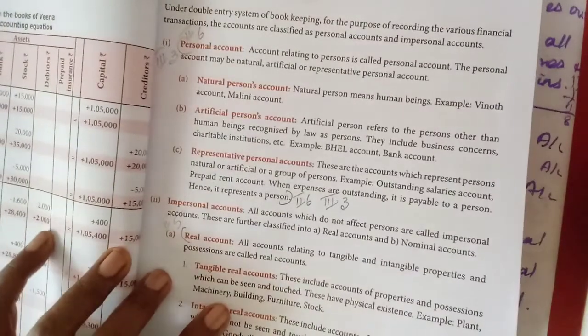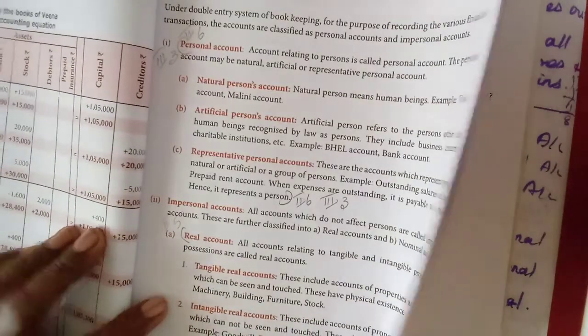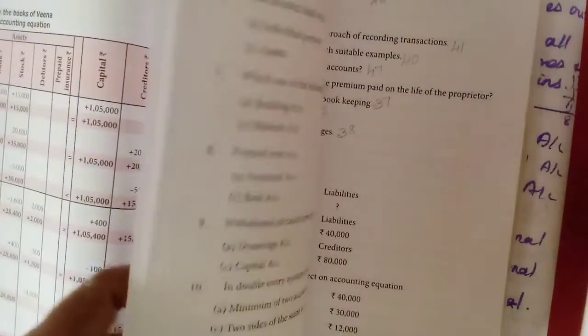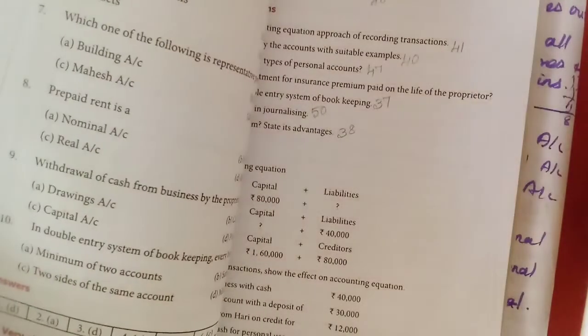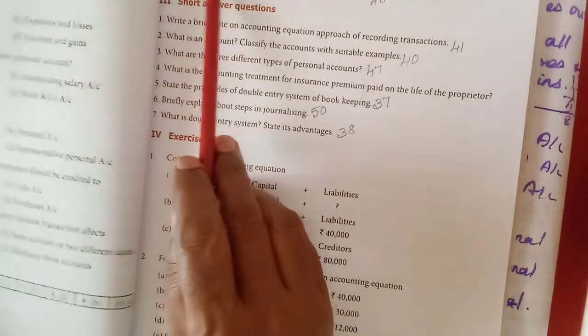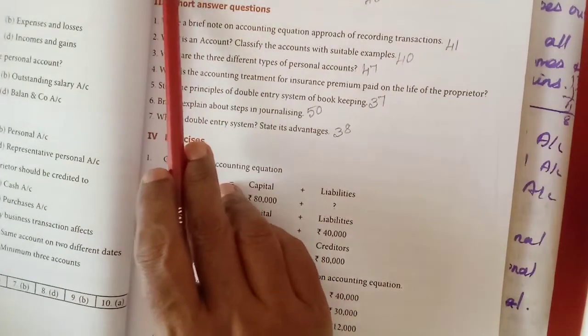Journal entries we will learn in tomorrow's class. Today I will mark and give you the question answers. Under the traditional approach, how are personal accounts classified? The sixth question, a very short answer.